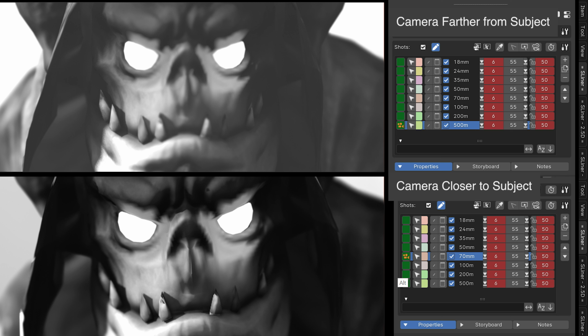Wider lenses are often associated with a more subjective experience because we are positioned closer to that character. So we feel a closer presence to that character on screen with a wider lens, whereas a longer lens is a much more objective, observational feeling because we are actually further away from that character.